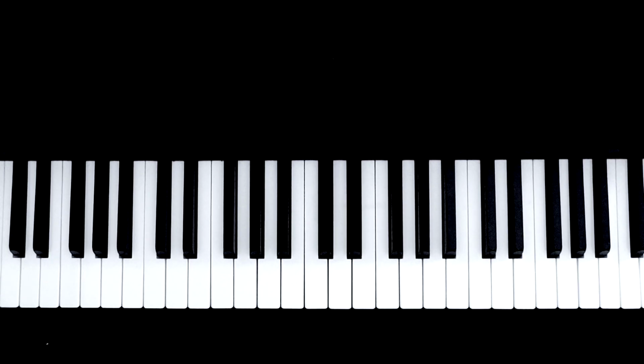Okay, so that's the whole piece all the way through. I'm going to break it down section by section now. And you may have noticed I was using a little bit of pedalling there, so I'll talk a bit about pedalling as we go through. But let's look at the notes and the rhythms first.